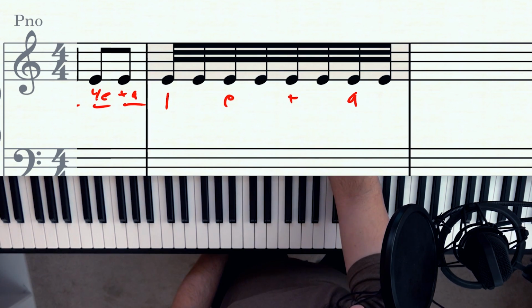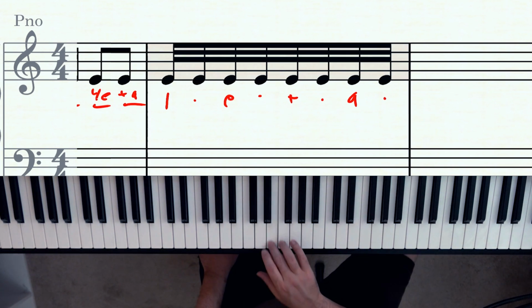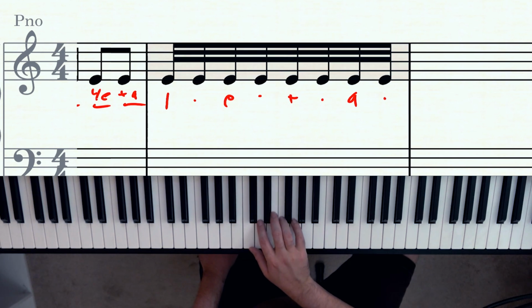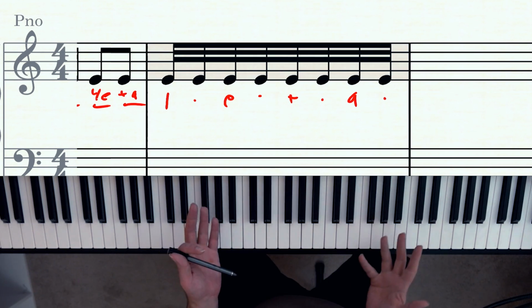And there's just 2 notes for each syllable, and that's how I count it out. I just literally go 1 e and 2 e and, or even a little bit faster, 1 e and 2 e and. That's how I play 32nd notes.